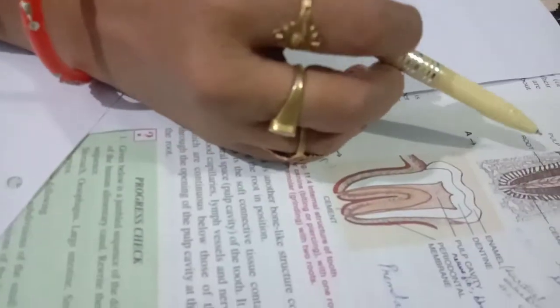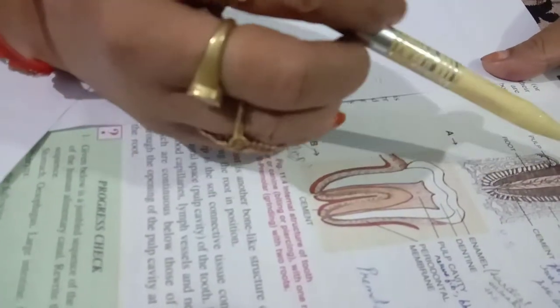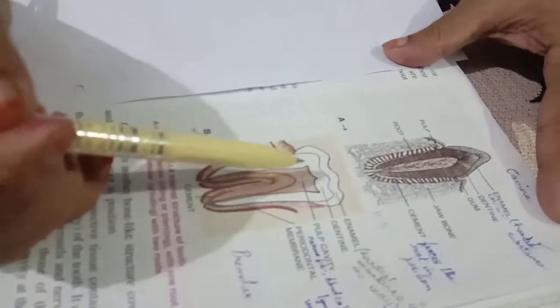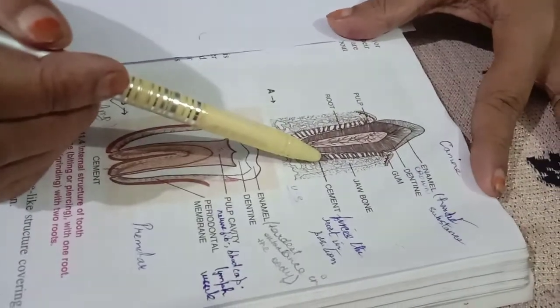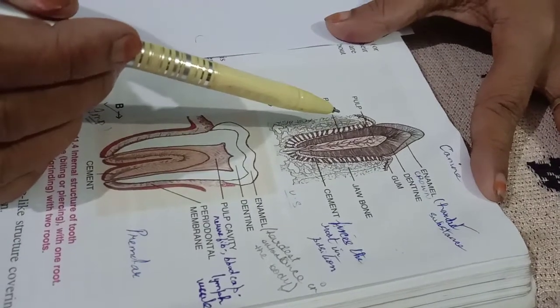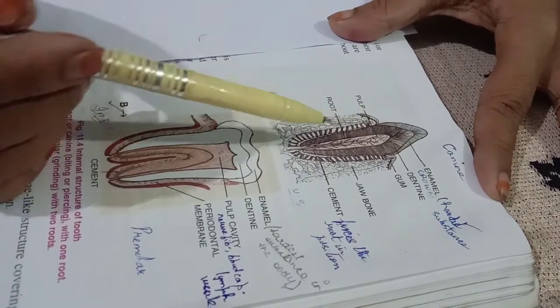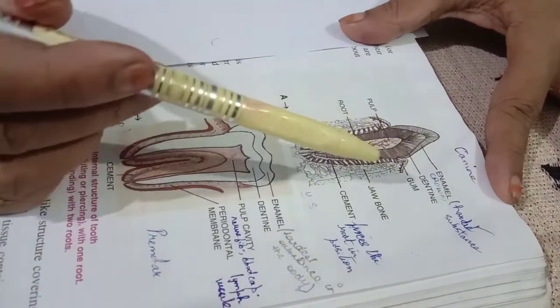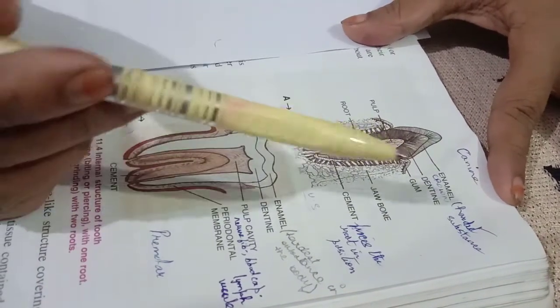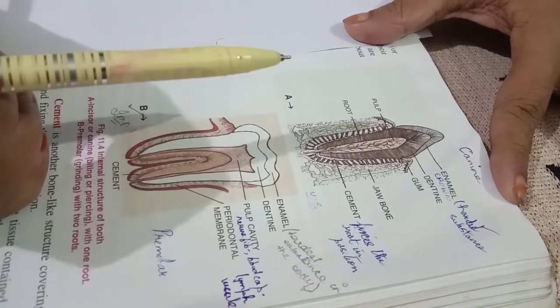Now let's see the diagram given here. This is the diagram of a tooth, that is a canine, and this is the premolar or molar. As you can see, the tooth is differentiated into three parts: the crown, the neck, which is not visible here, and the root. Clear?